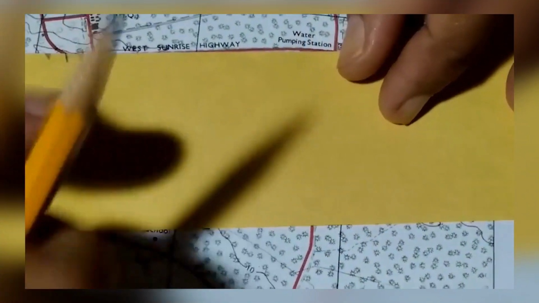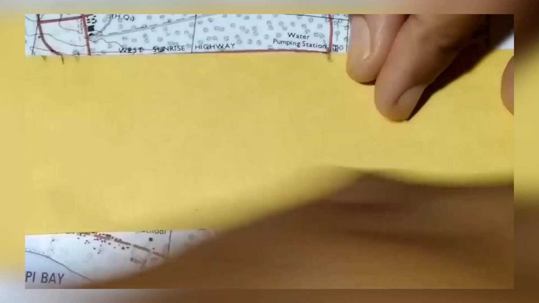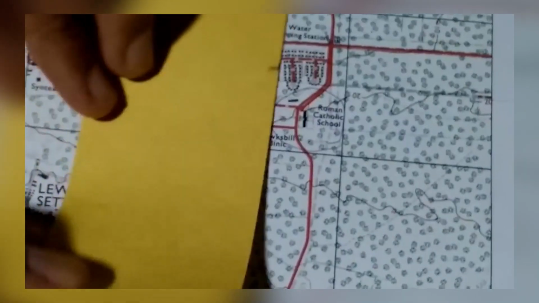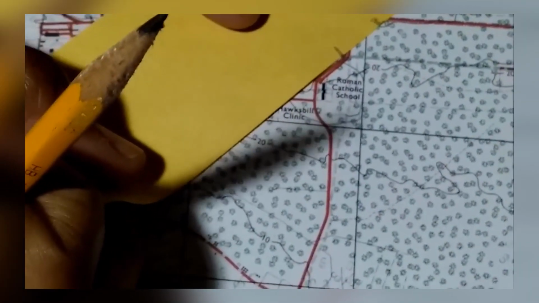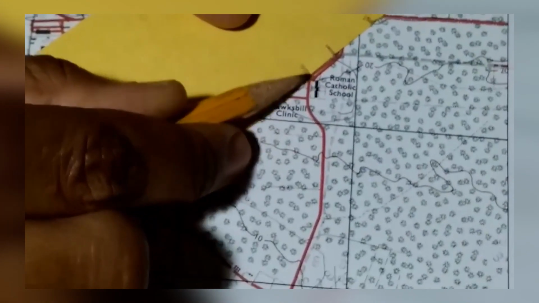It's important that as you're doing this, you stay on the same side of the road that you started with. If you're marking along the left side of the road, continue to mark along the left side until you get to the final point. Don't move the paper from left to right.